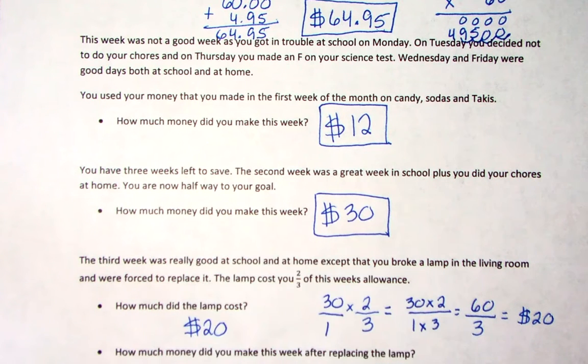You're like, wow, that's expensive. Well, hey, again, life happens. Going to the emergency room is expensive. Ask your parents.